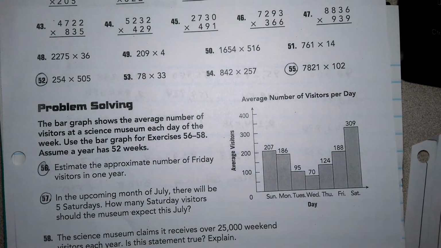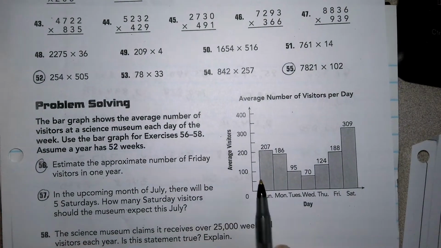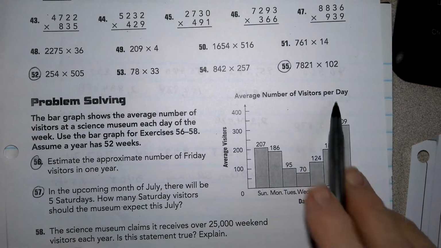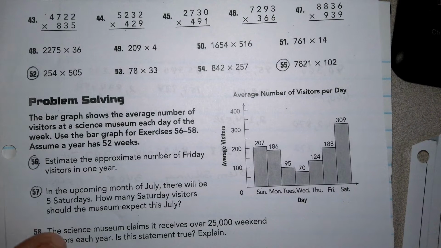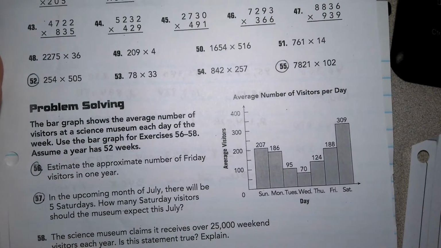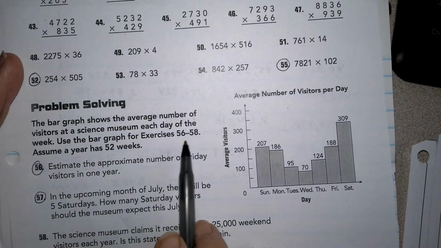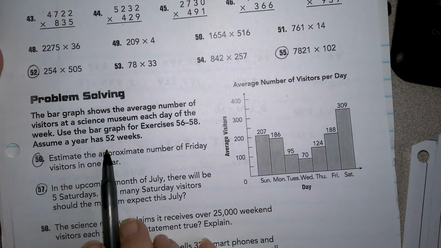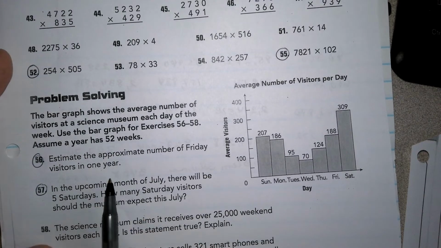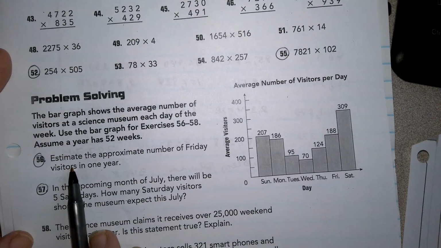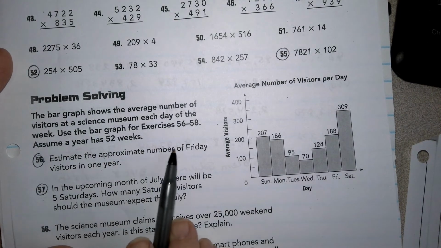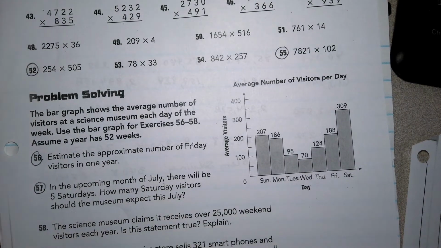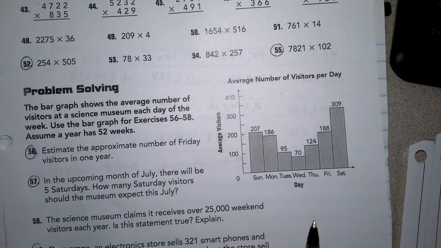All right, so it says the bar graph shows the average number of visitors per day on Sunday, Monday, Tuesday, Wednesday, Thursday, Friday, Saturday. Use the bar graph to do 56 through 58. Assume that a year has 52 weeks. Estimate the approximate number of Friday visitors for 1 year.